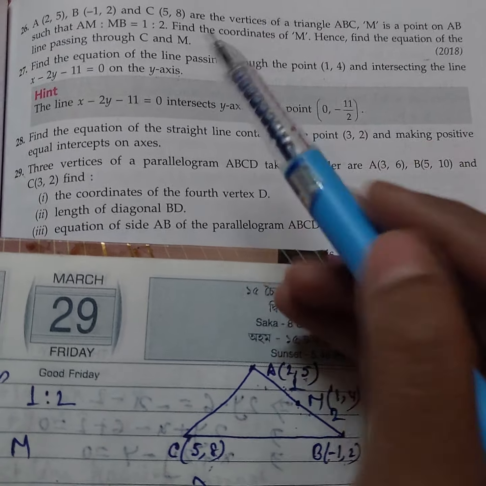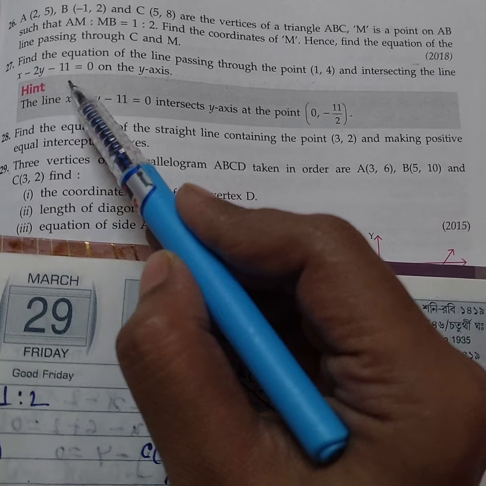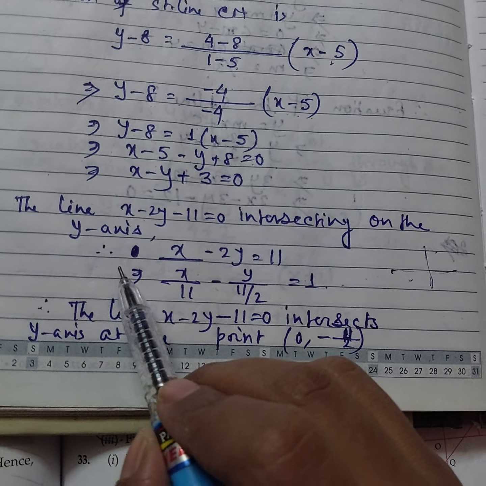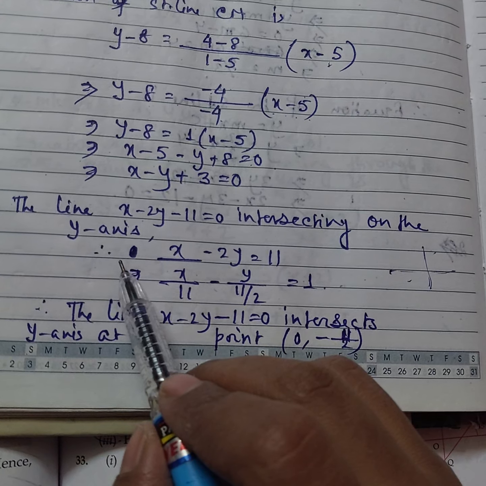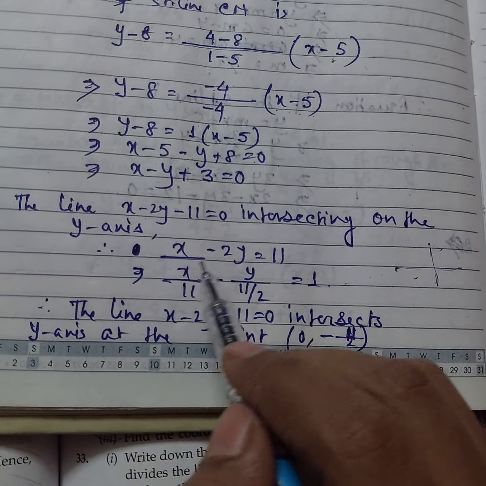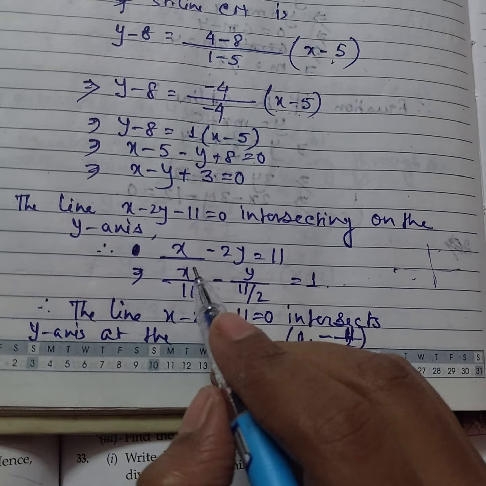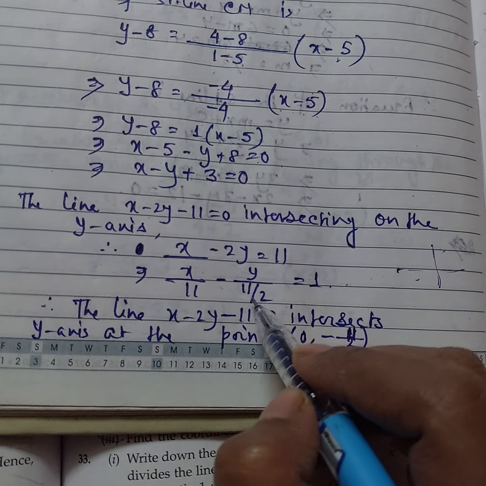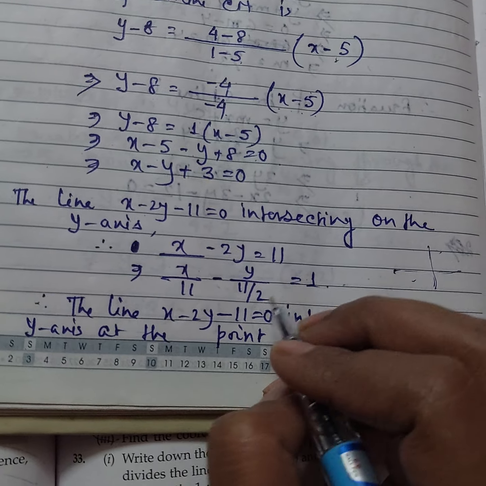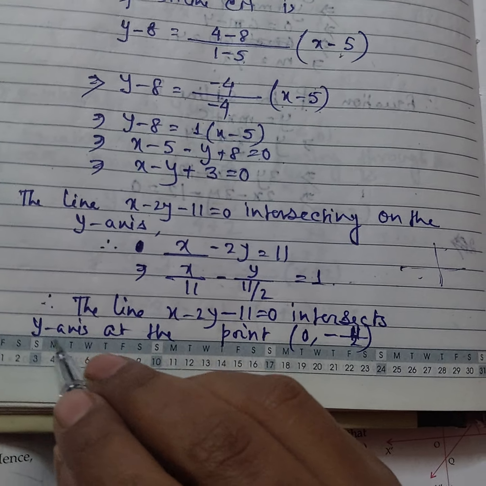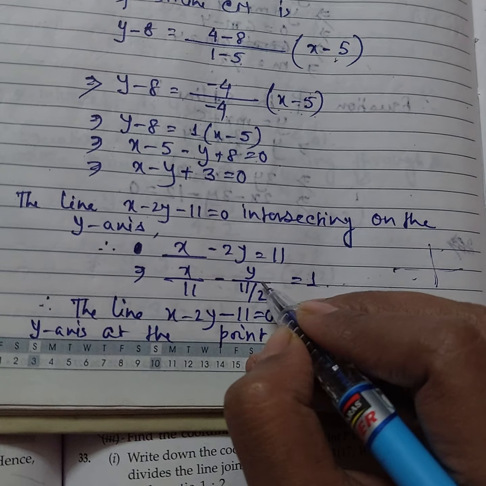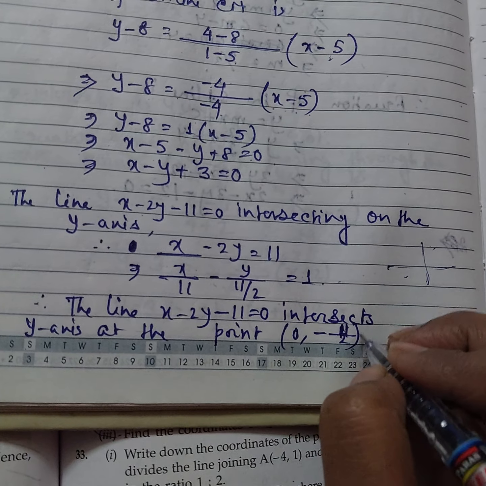So first you have to find the point where this line intersects the y-axis. So how will we get this point? The line is intersecting on the y-axis, that means you can write it in this way: x minus 2y is equal to 11. x by 11 minus y by 11 by 2 is equal to 1. That means the point of intersection at the y-axis will be, from the intercept form of the straight line, 0 comma minus 11 by 2.